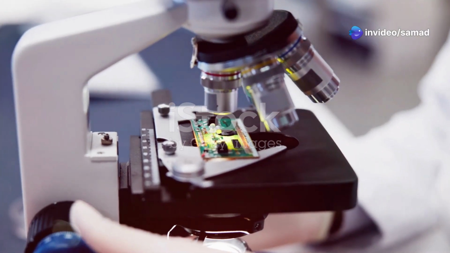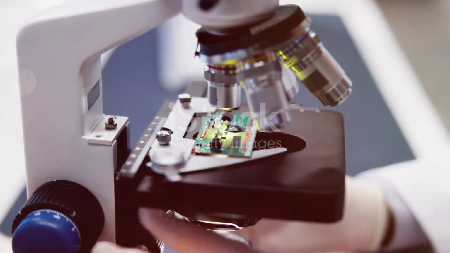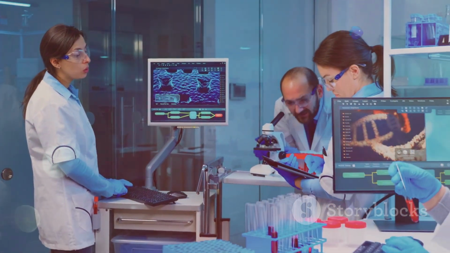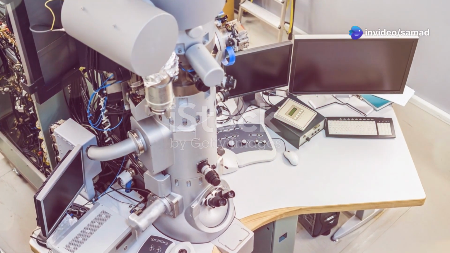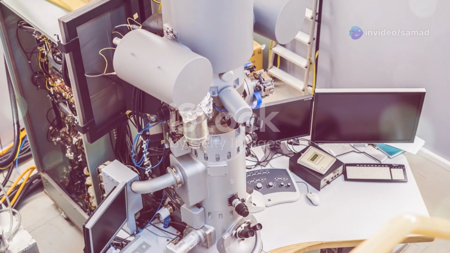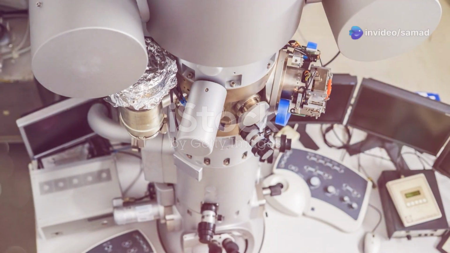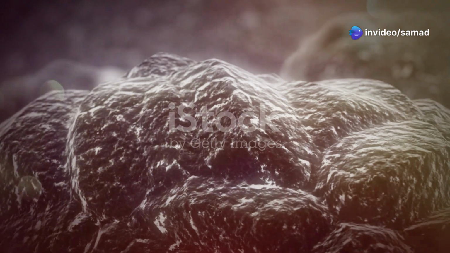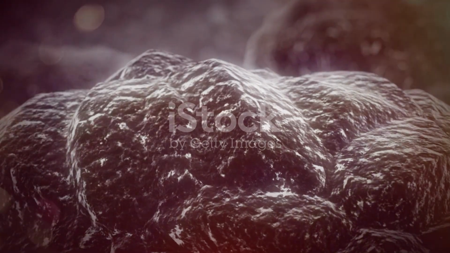As the electron beam interacts with the specimen, several phenomena occur. Some electrons pass straight through, while others are scattered or absorbed, depending on the density and composition of the material. These interactions are captured by detectors, which convert the electron signals into images or spectra. Two main types of electron microscopes exist: transmission electron microscopes, or TEMs, and scanning electron microscopes, or SEMs. TEMs, like powerful X-ray machines, transmit the electron beam through an ultra-thin section of the specimen, creating highly magnified images of its internal structure. SEMs, on the other hand, scan the electron beam across the surface of the specimen, producing detailed three-dimensional images of its topography.